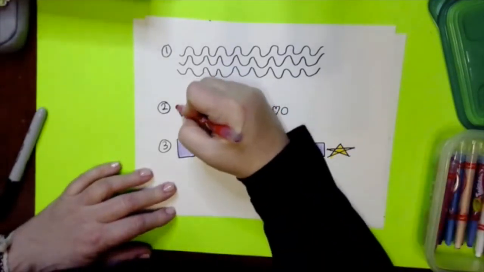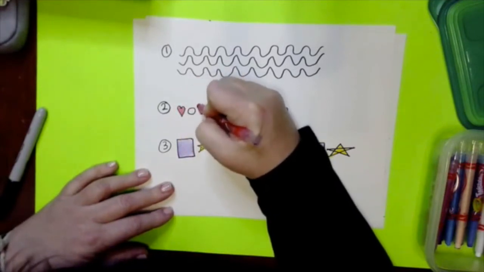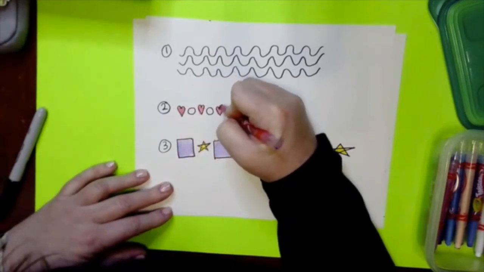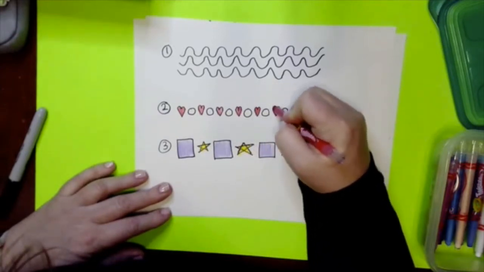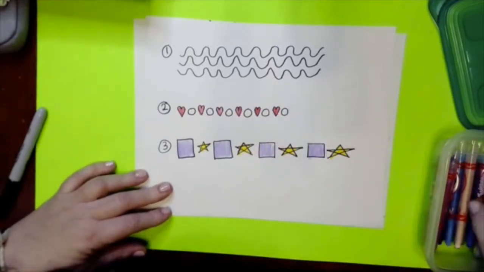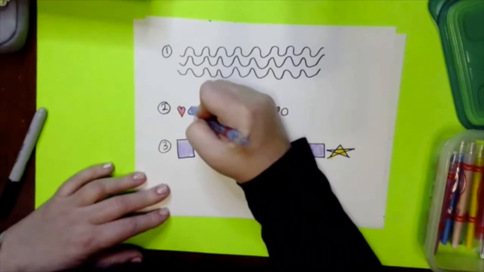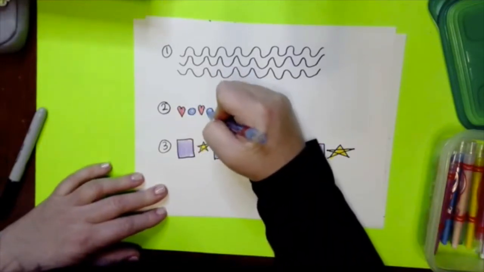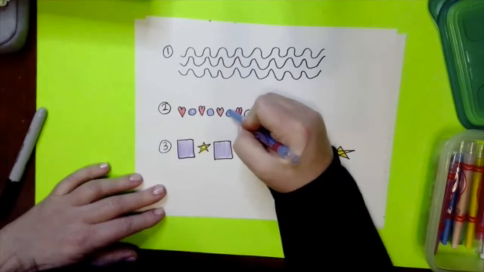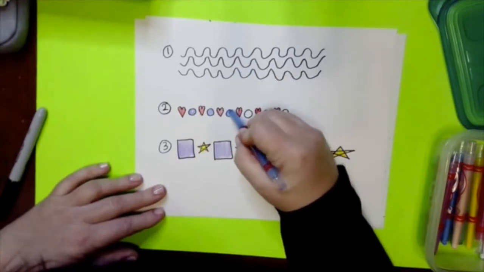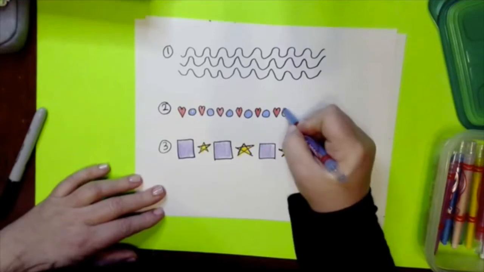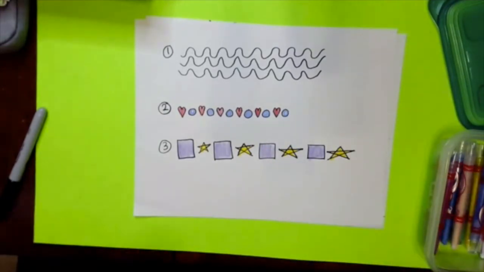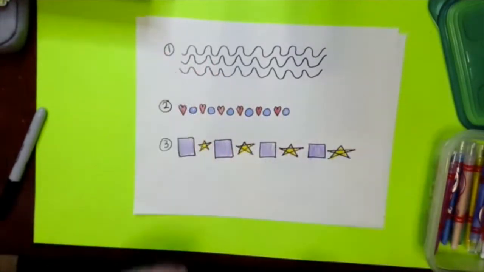So this is my practice for Monday. I want you to practice 3 different patterns. And it can be any 3. If you want to do a letter pattern, a number pattern, and a color pattern, you can do that. Or you can do like I did with a line pattern, a shape pattern, and a color pattern. And then I went ahead and colored my shape pattern just because I really like to color. All right, that's it. This is it for Monday.